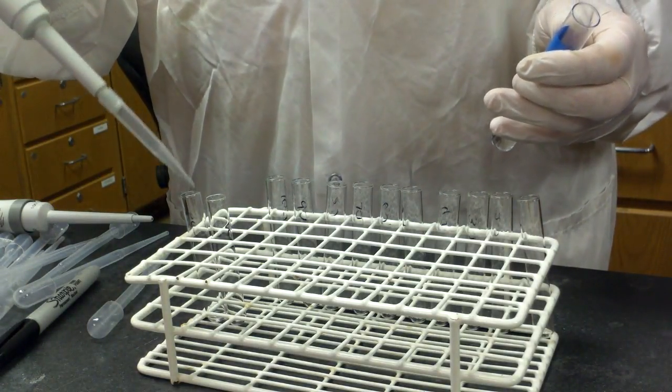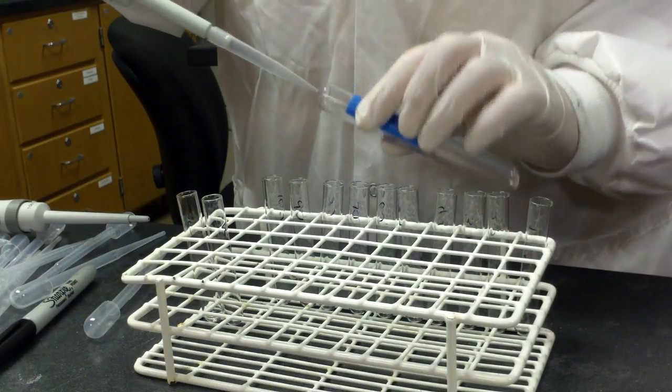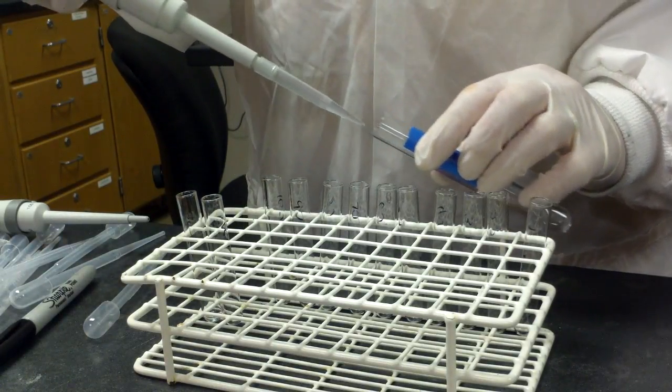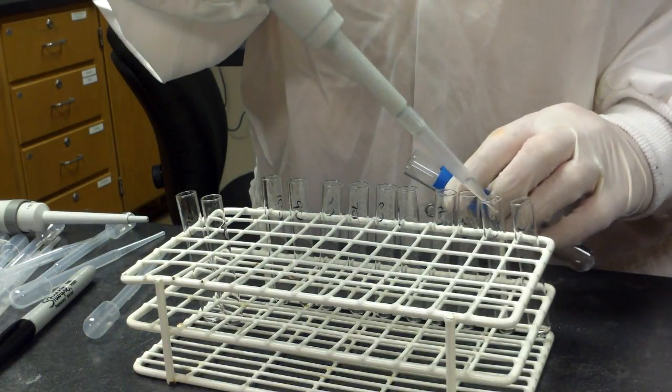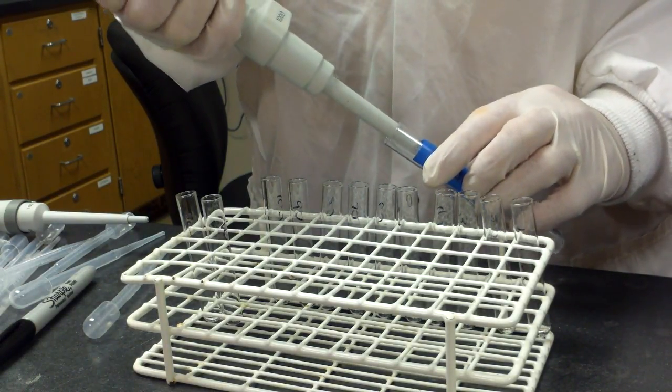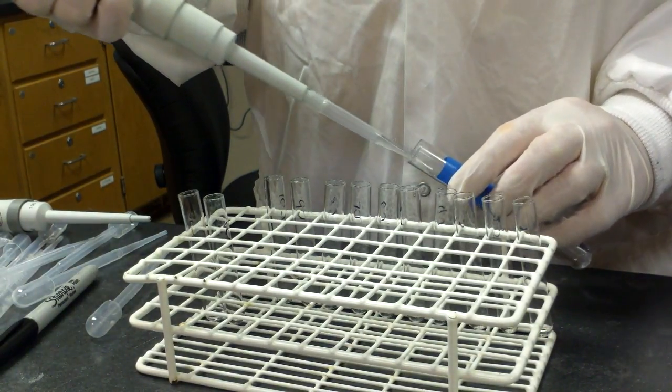But in this case, the saline is acting like my negative. My diluent for the patient is also saline. So I am going to put 2/10 into all 10 tubes. And if you notice, I haven't changed tips because it is the same reagent.